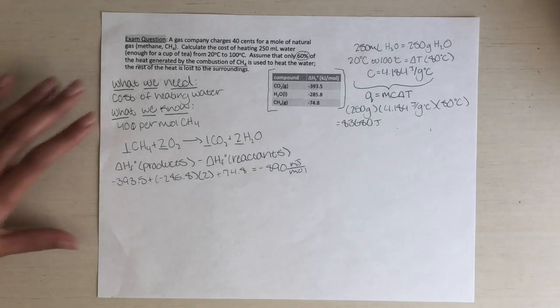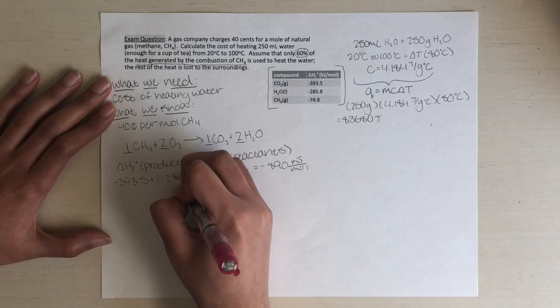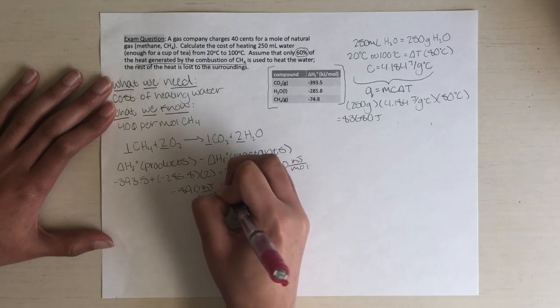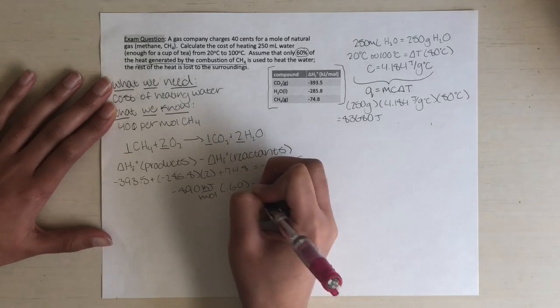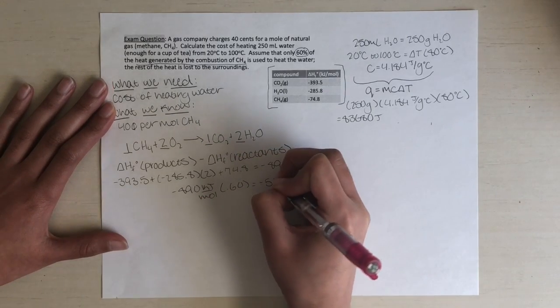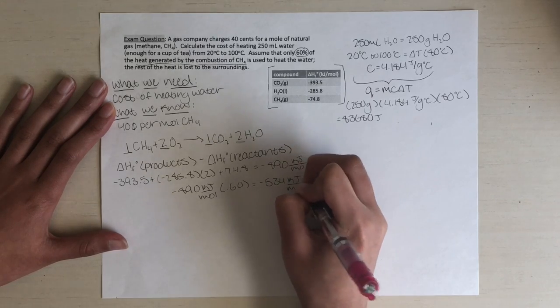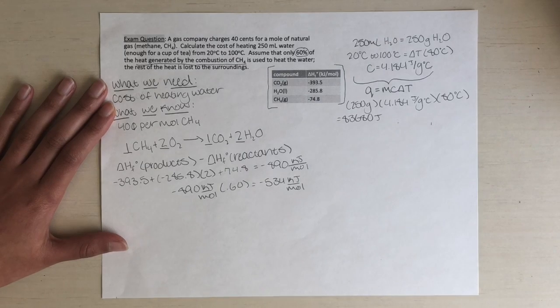From this reaction, we now know that negative 890 kilojoules per mole of methane is the delta H of the reaction. And so we need to multiply that number by 0.6 because as given in the question, only 60% of the heat generated by the combustion of methane is actually used to heat the water.